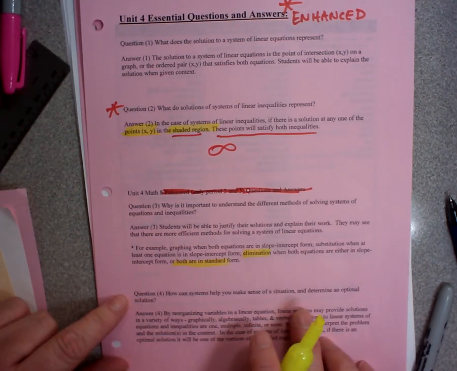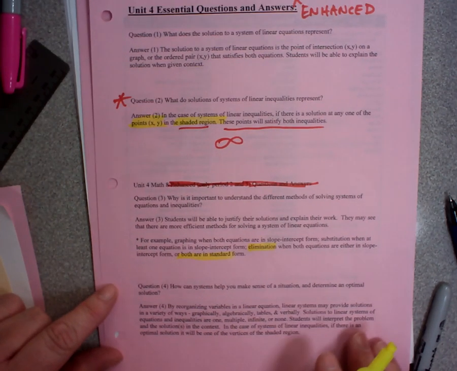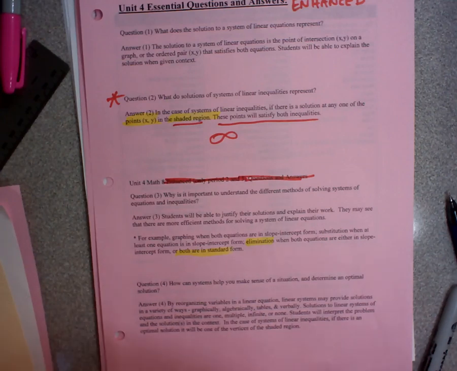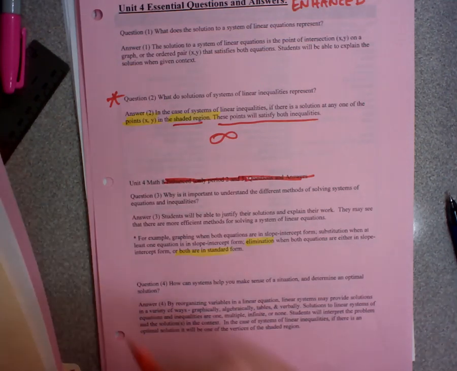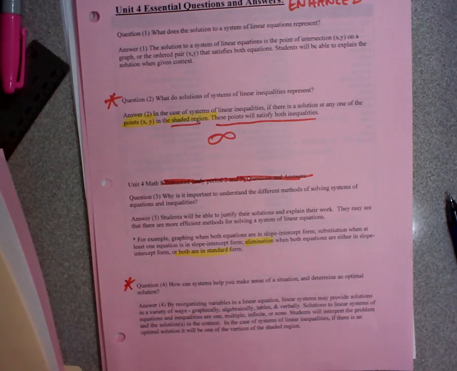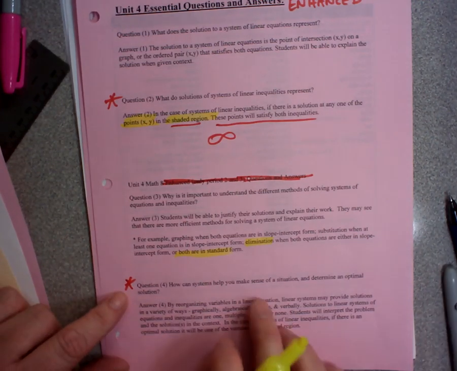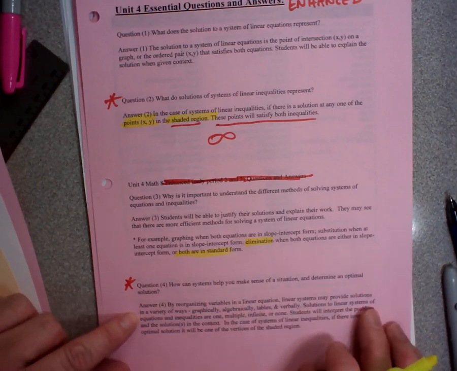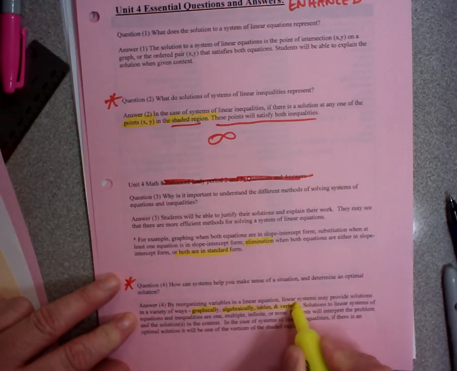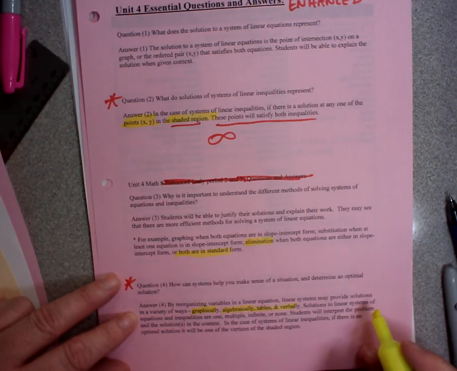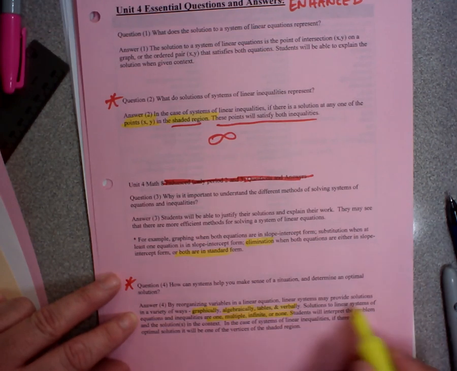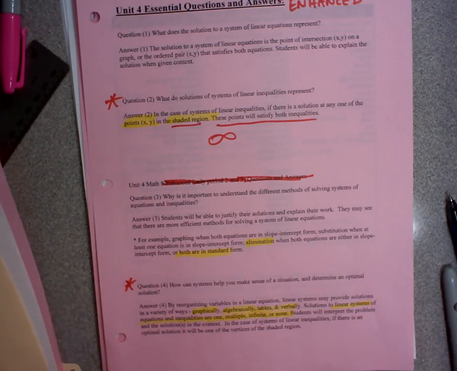And how can systems help you make sense of a situation and determine an optimal solution? This leans more again towards the regions and the inequalities, but you can reorganize variables in a linear equation, and you can provide solutions in a variety of ways: graphically, algebraically, tables, and verbally. And you can also find one, multiple, infinite, or no solutions in linear systems and inequalities. And you want to interpret the answer in context.